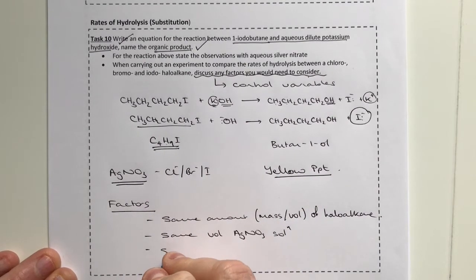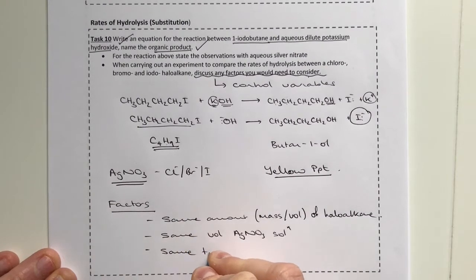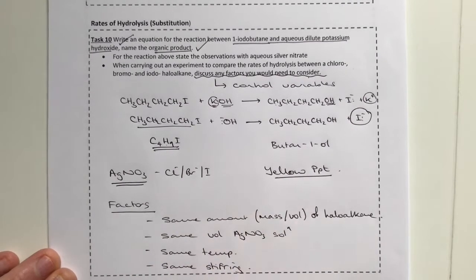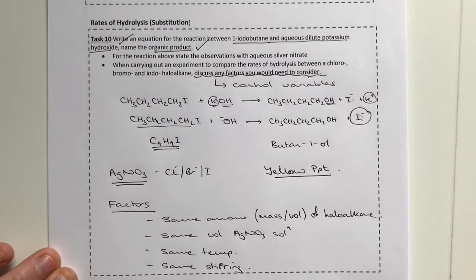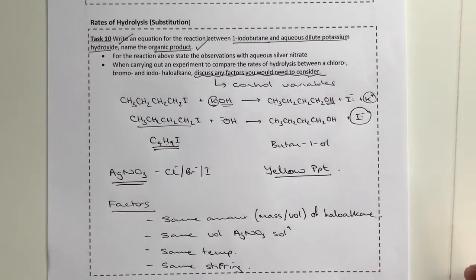I want them to be the same temperature, same amount of stirring, that sort of thing, okay? Because let's say I carry out these reactions in 3 different haloalkanes, but one of them is warmer than the others, that one's probably going to react the fastest.